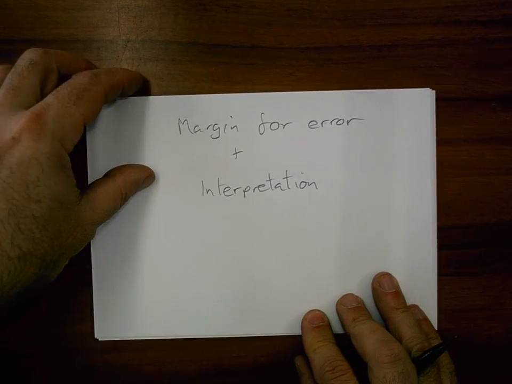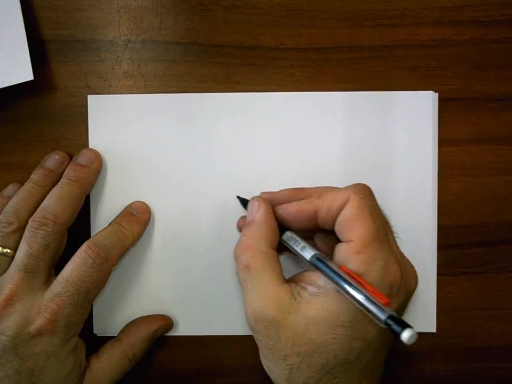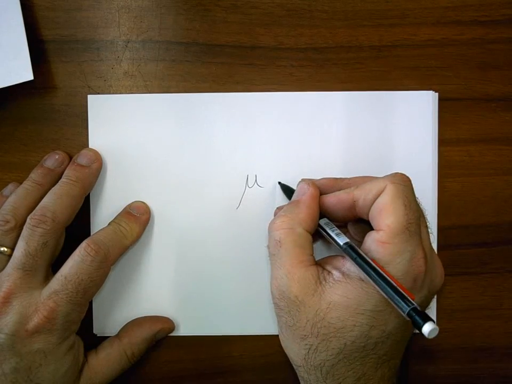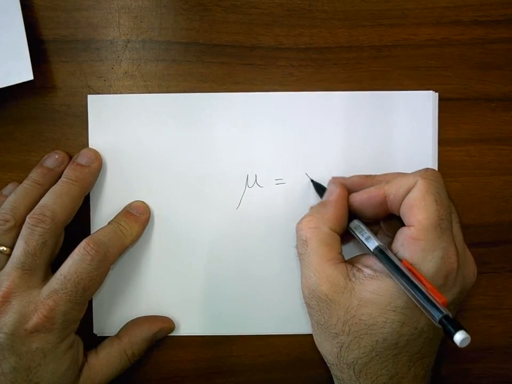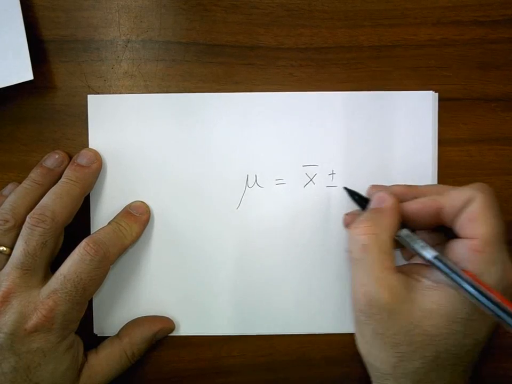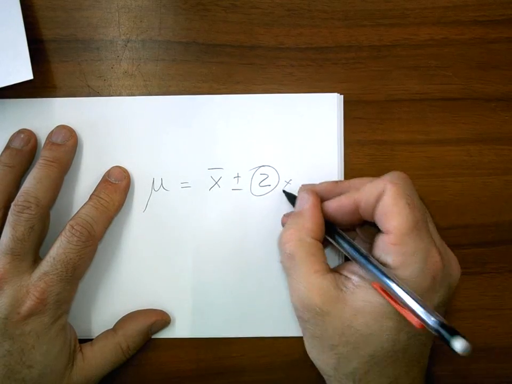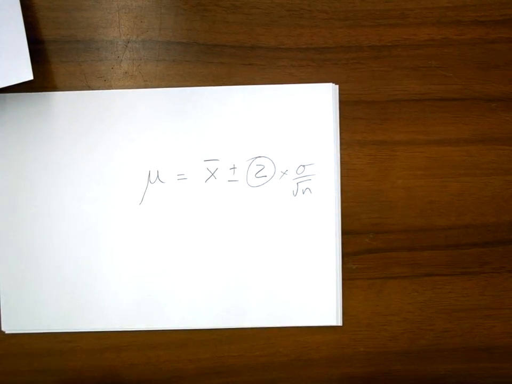Okay, so margin for error and interpretation. Now we've already established with confidence intervals that our formula is that the population mean can be modelled as our sample mean plus or minus our z result times sigma over root n. Okay, and I'm assuming you're used to that.